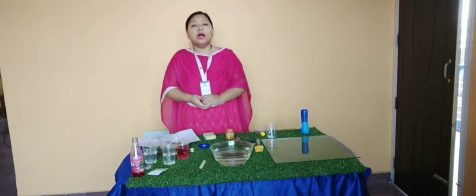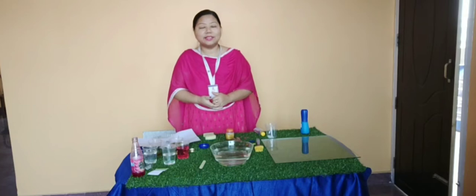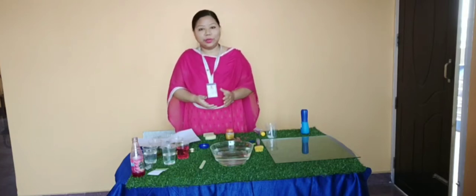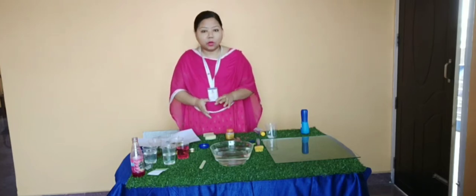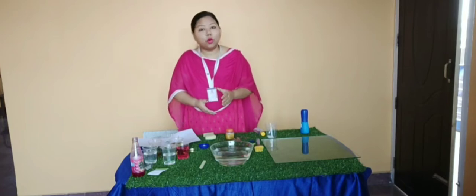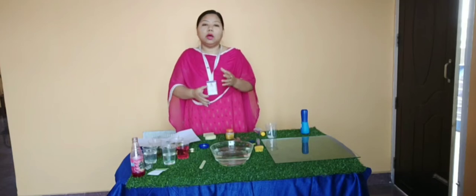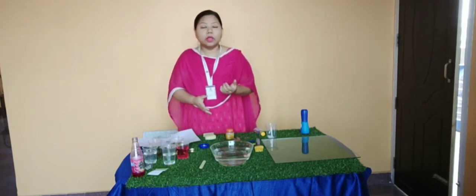Now let us go to the next part of today's class, the next property of materials. The next property is to find out whether substances or materials float or sink. So children, when do materials float?